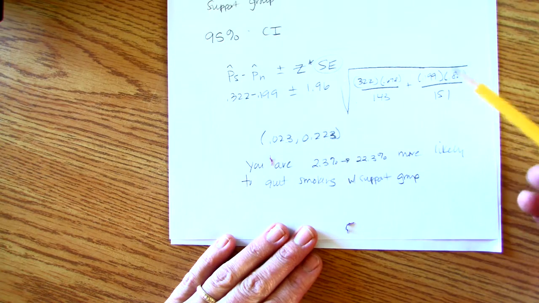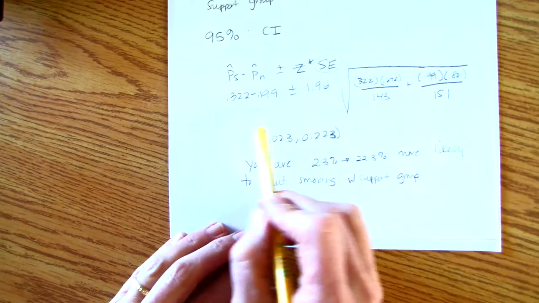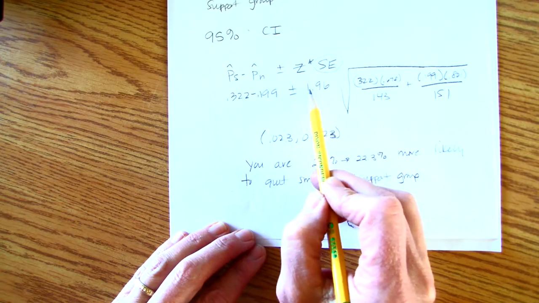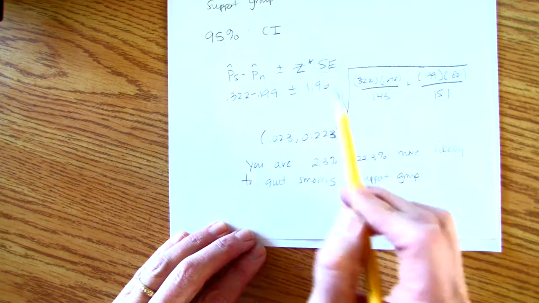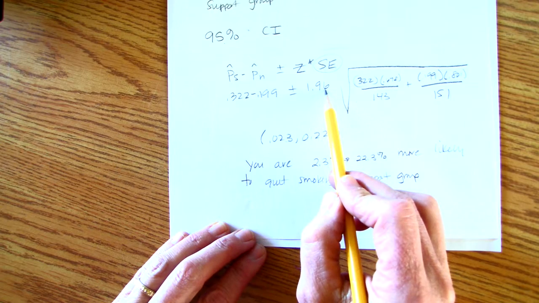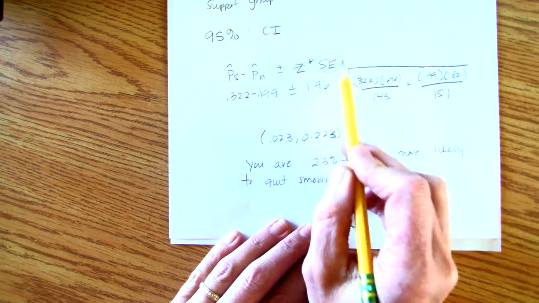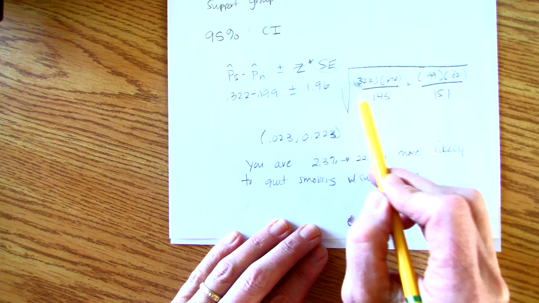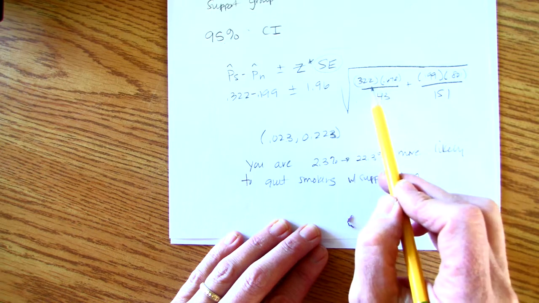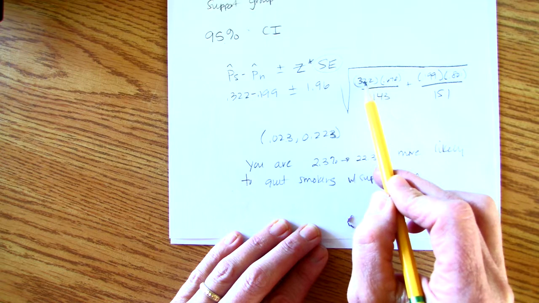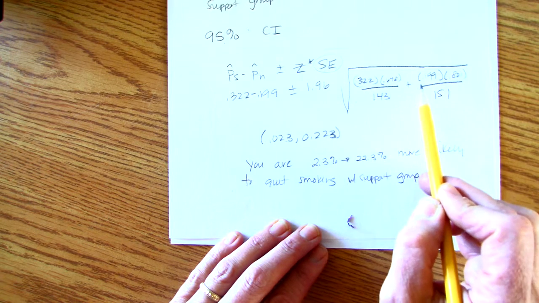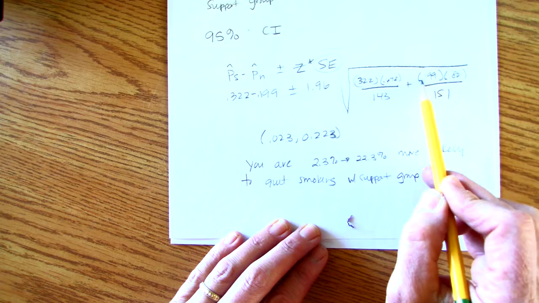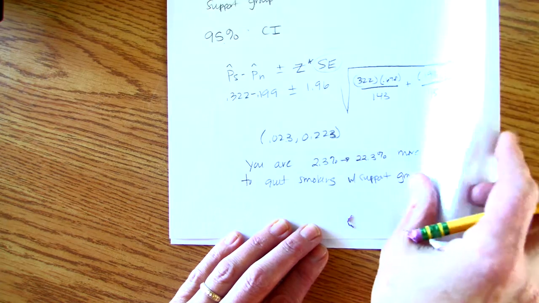Now, where things differ here is our z star, because we're doing a 95% confidence interval, is 1.96. But our standard error in this case, now that we think there's a difference, we actually use the proportions from the support group, 0.322 quit smoking, and for the non-support group, 0.199.